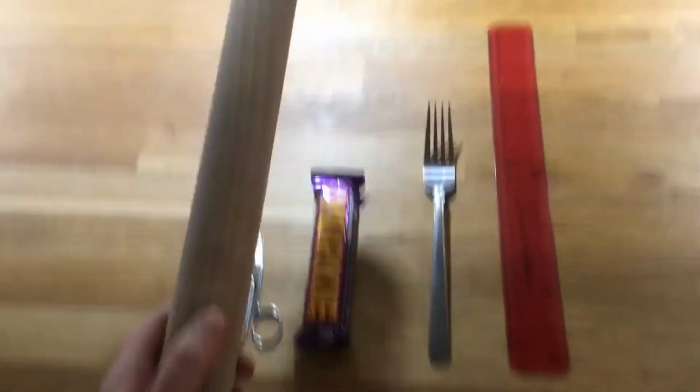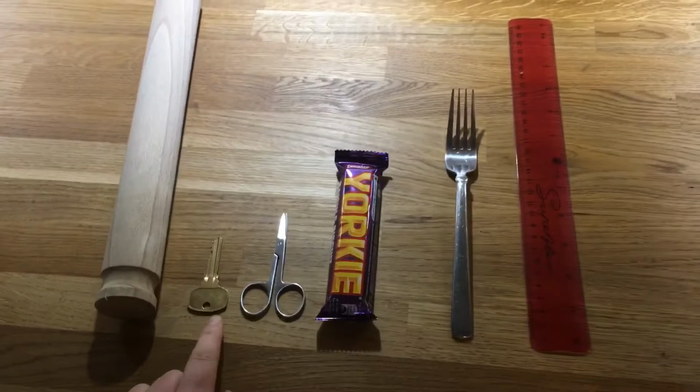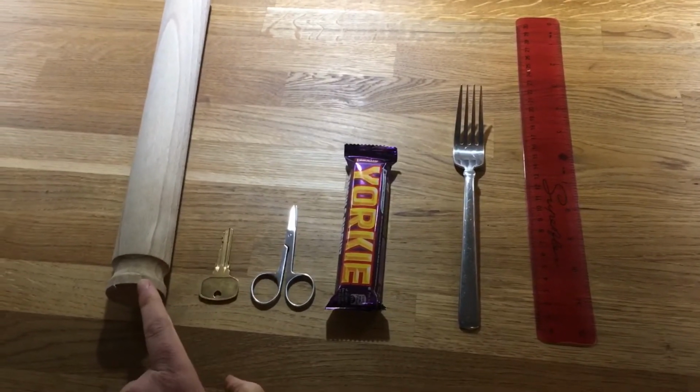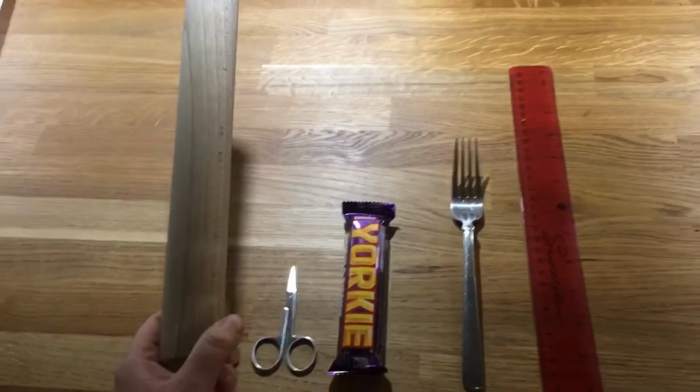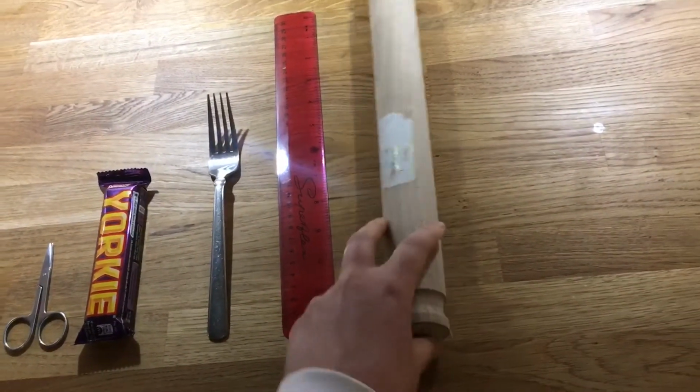Now I've got 1 more, and this is a rolling pin. And again, I'm not going to put it at this side, because I can see that the key is much shorter than the rolling pin. The rolling pin looks really long. So I'm going to try it at this side.